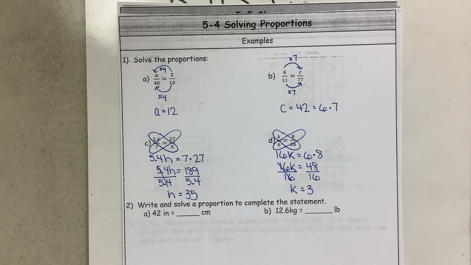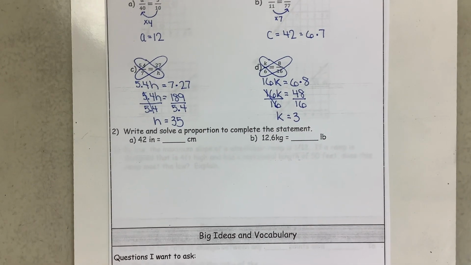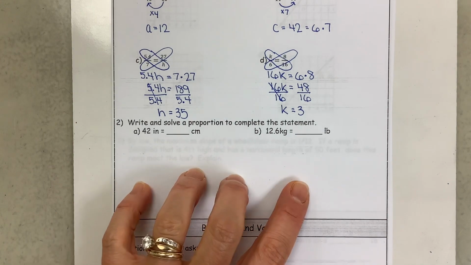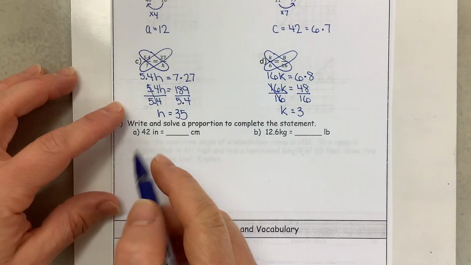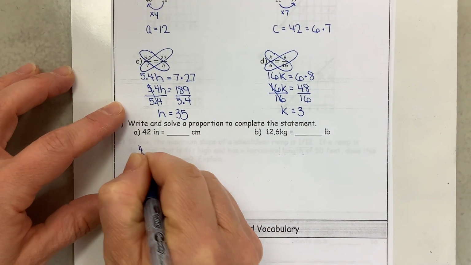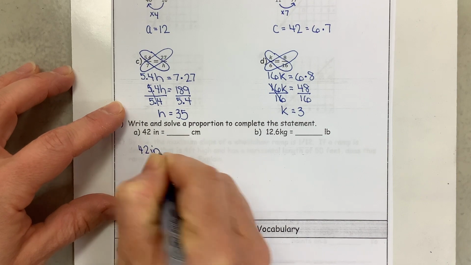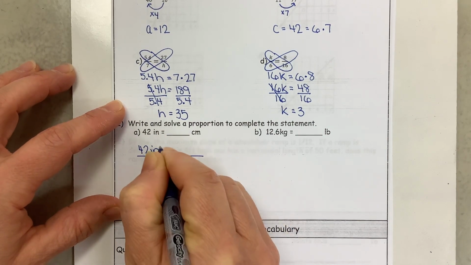Now, we can also do this with measurements. We did this in 6th grade. It is a 5th and 6th grade standard. And we used what I called the tic-tac-toe board. So I'm going to show you that again because I believe it's a little bit easier that way.